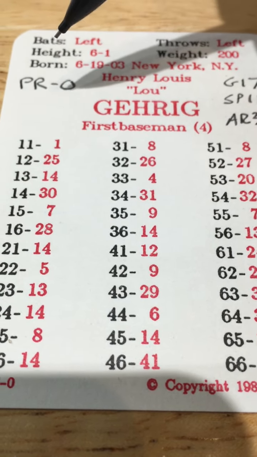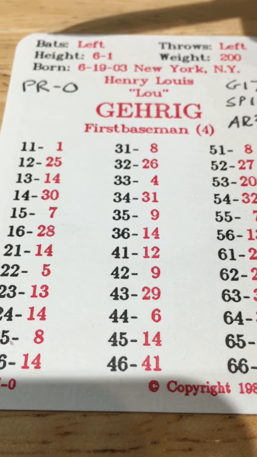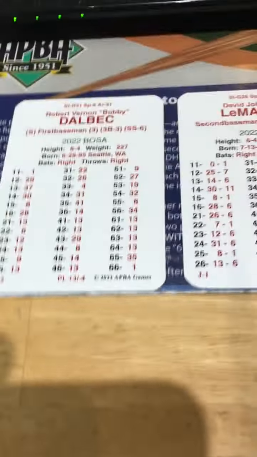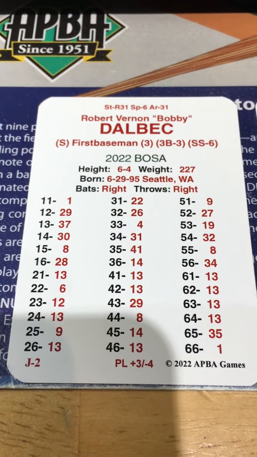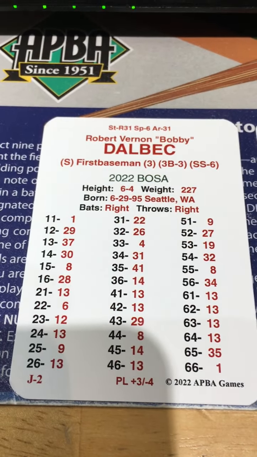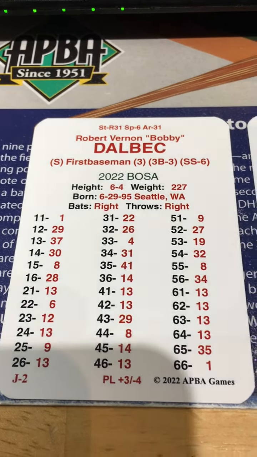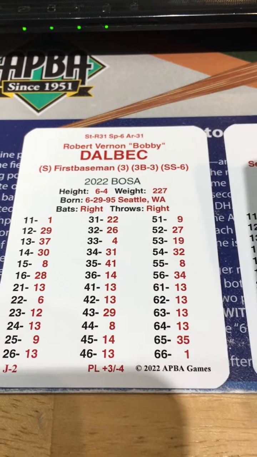Then I think around 1992 or '93, APBA came up with the split characteristics. What I have here, just showing you guys, and I want to say also, APBA is doing this new thing where they're putting together a projection set.